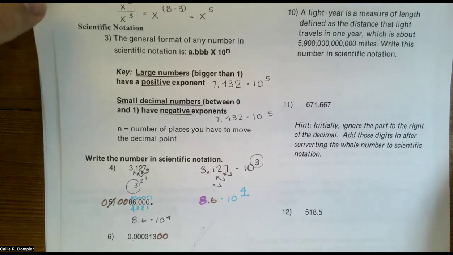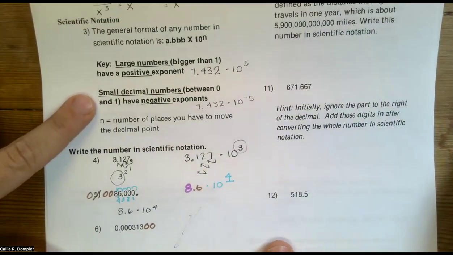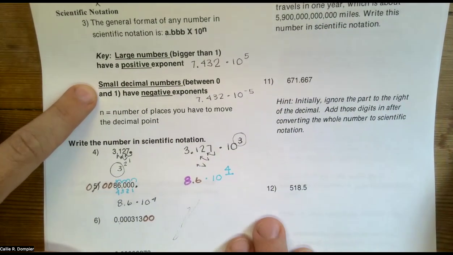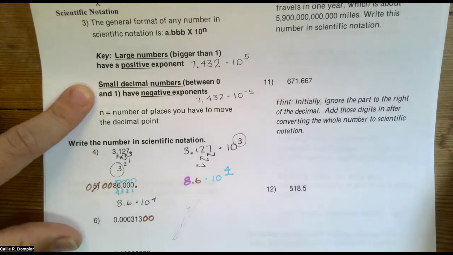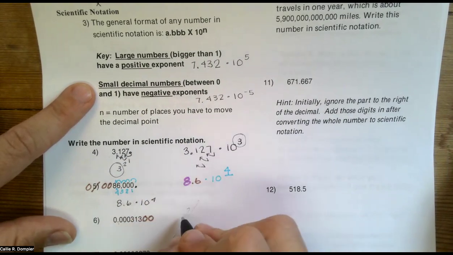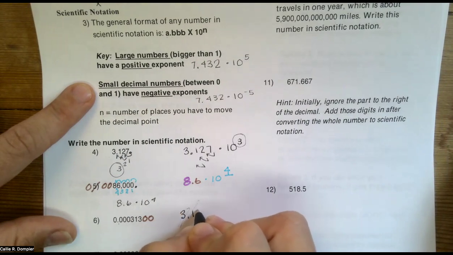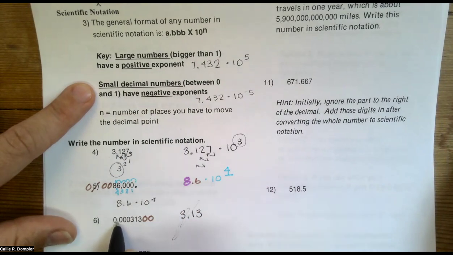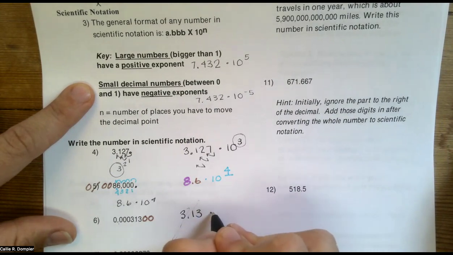Moving on to number 6, this is our first small number. What do we know about small decimal numbers? They're going to have a negative exponent. So I have 0.000313. In scientific notation form, it's going to be 3.13, because I need to move the decimal until there's just one non-zero number in front of the decimal, everything else behind it, times 10.